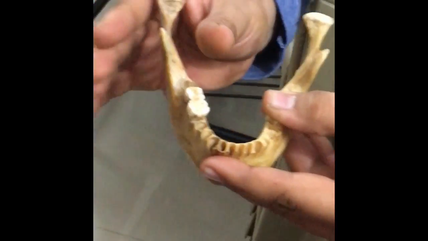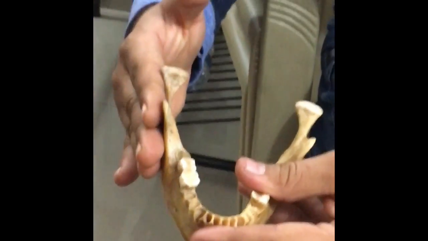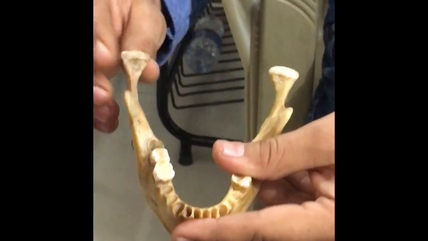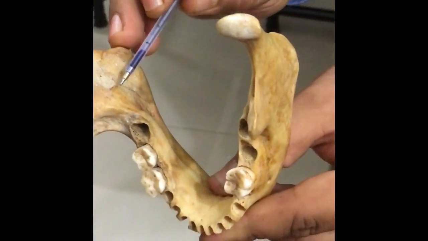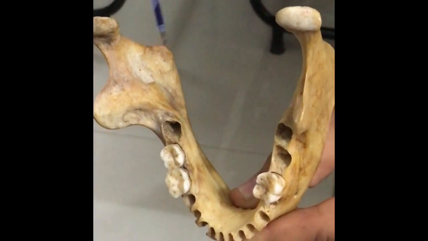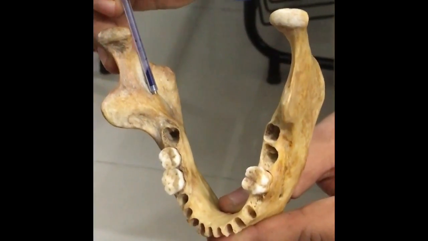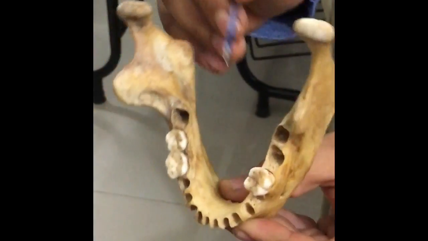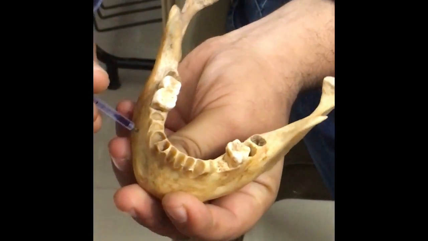Yes. Under the ramus, we also consider two surfaces. One that is the lateral surface, another that is the medial or inner surface. Yes. On the inner surface, remember one tongue-like projection. Yes. That is known as the lingula, and inside there is a foramen, and that foramen is known as the mandibular foramen, and inside there is a mandibular canal, and that canal is opening onto this foramen, and that is known as the mental foramen.